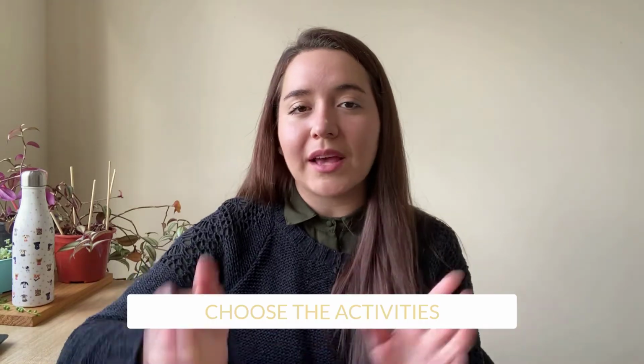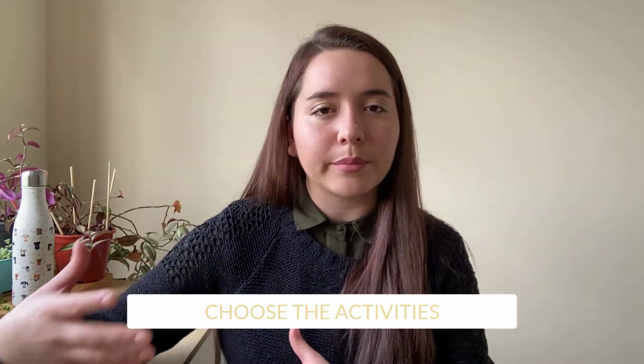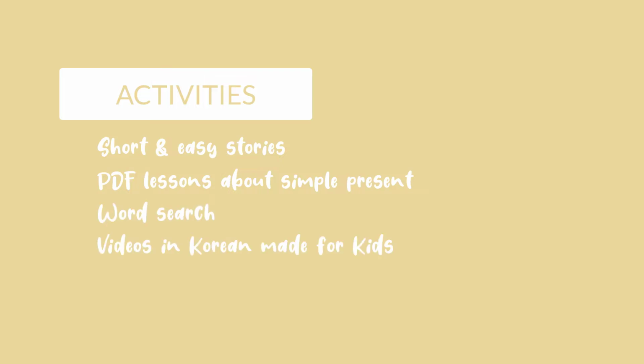Now going to the next step, which is about the activities that I'm going to be doing this next month in order to accomplish my main goal. I decided that I'm going to try to do 5 different activities, which are short and easy stories, PDF lessons specific for simple present, word search, videos in Korean made for kids, and flashcards for verbs in Korean.